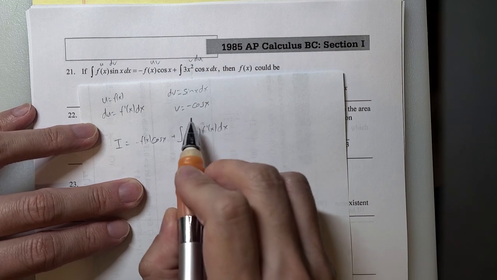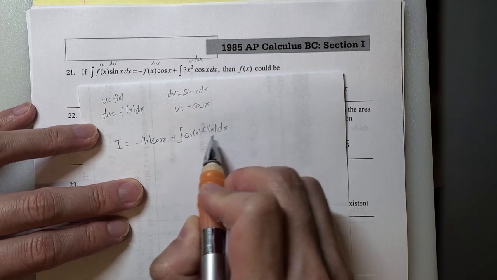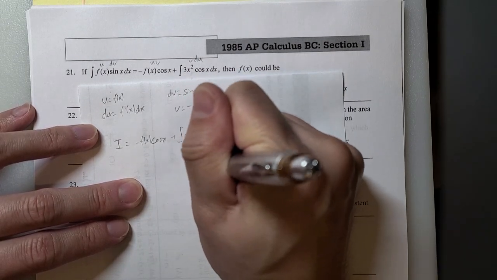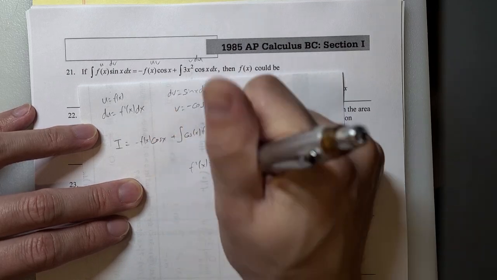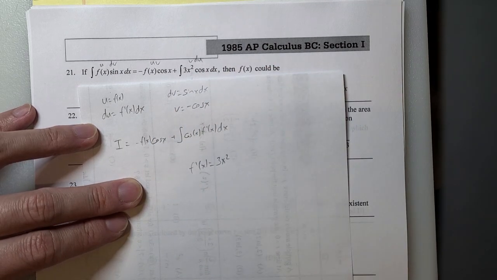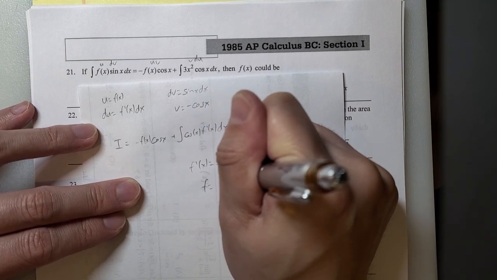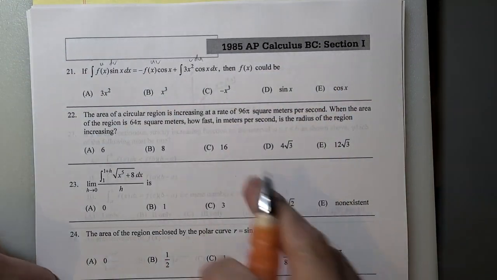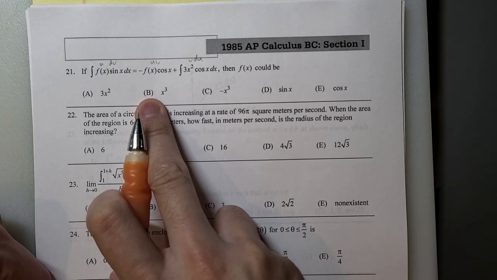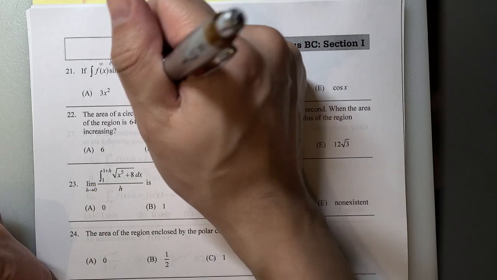We have a cosine x dx, so f prime of x looks like 3x squared. So f would be x cubed plus some constant c, so it looks like it's B. That's a possible one. That's right.